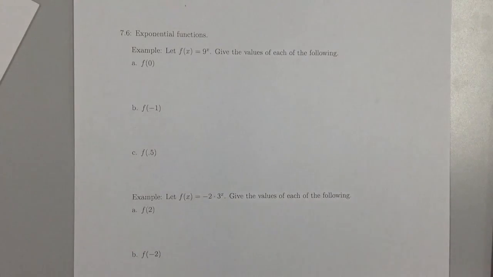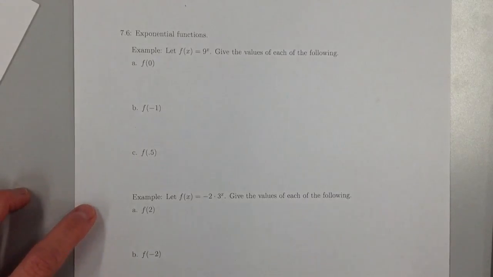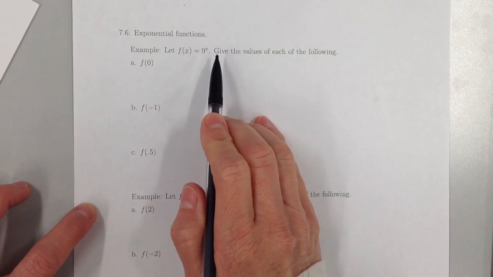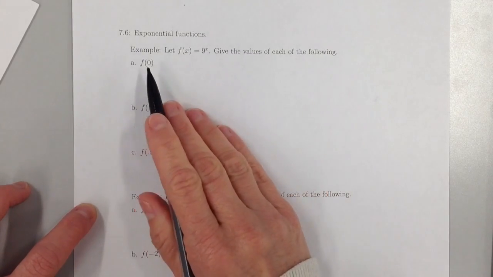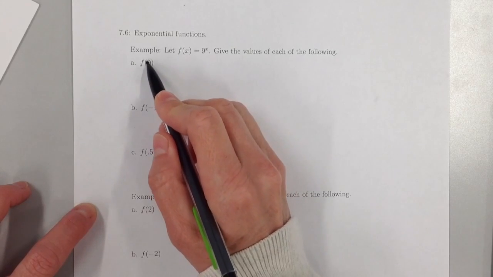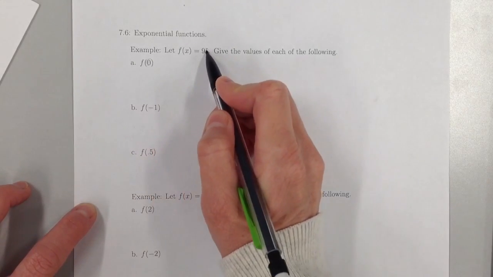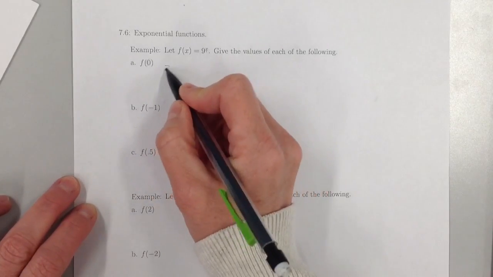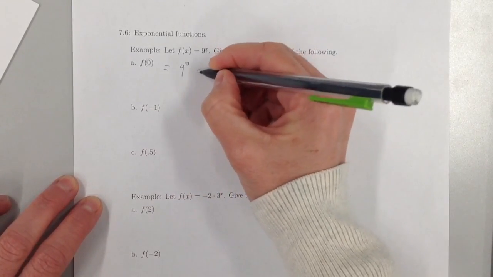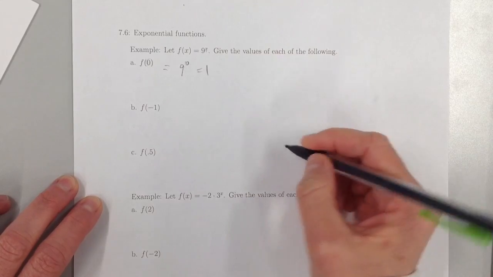Okay, so this video is going to be about exponential functions, and I'm going to start off by doing a specific example. So we have the function f of x equals 9 to the x. Let's find the values of each of these. So f of 0, remember that whatever's inside the parentheses, we replace the x with that number. So f of 0 is going to be 9 to the power of 0, and 9 to the power of 0 is 1. So f of 0 is going to be 1.